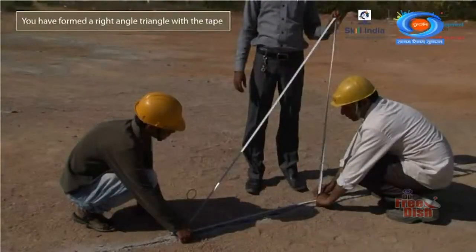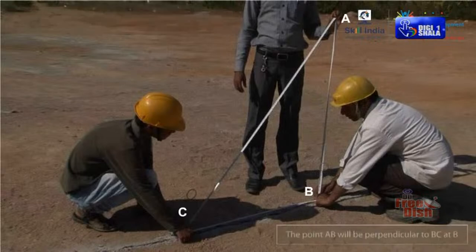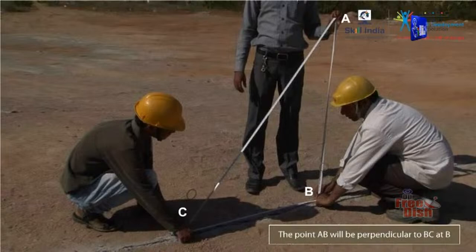As you can see, you have formed a right-angled triangle ABC with the tape. As a result, any point on AB will be perpendicular to BC at B.